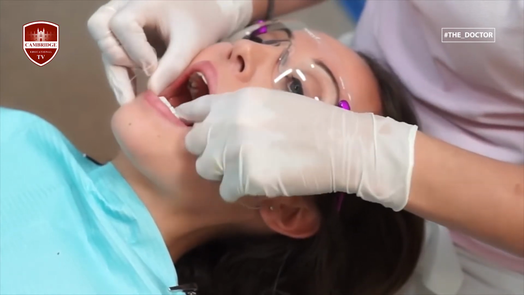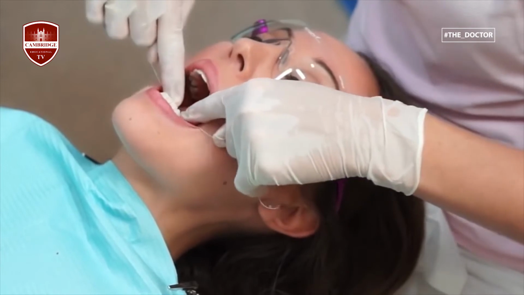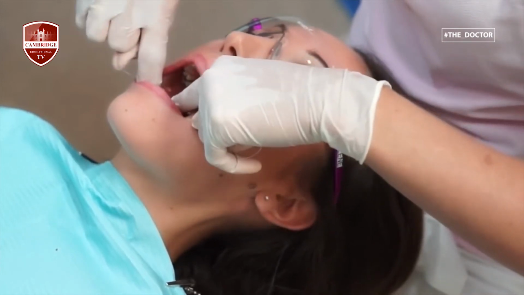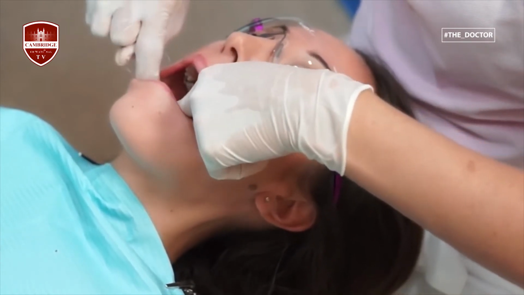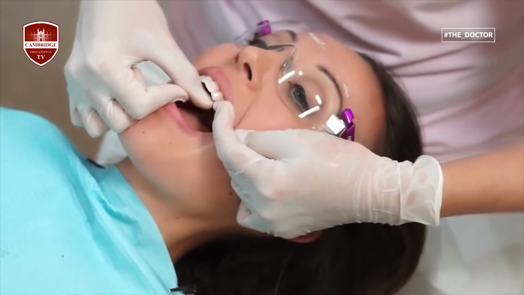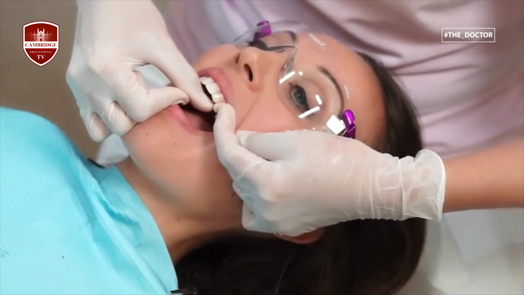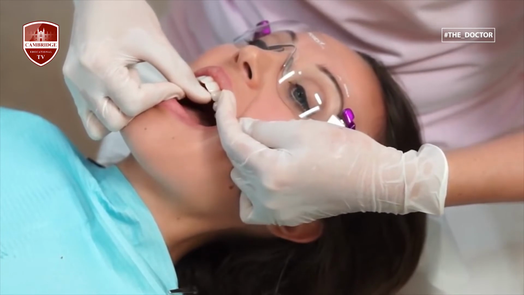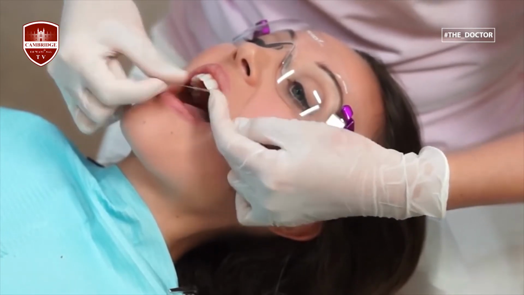So I should know how to use the dental floss. You think it's hard and it's annoying? It's definitely not. You just need to practice, just like when you establish a new habit. So of course you need time to learn how to use the dental floss. So how can we use the dental floss?